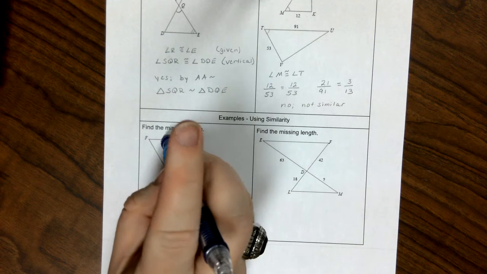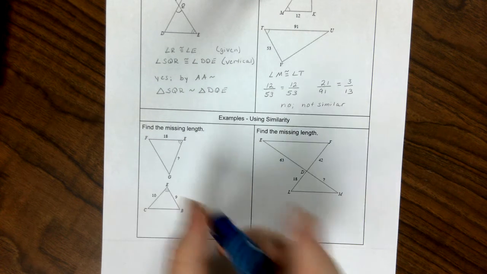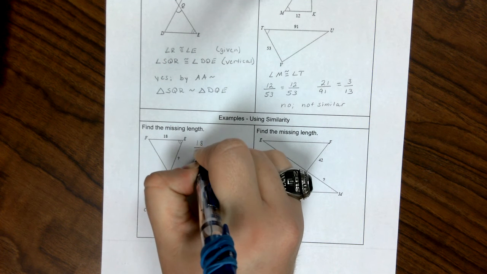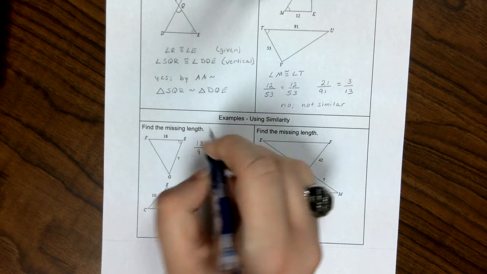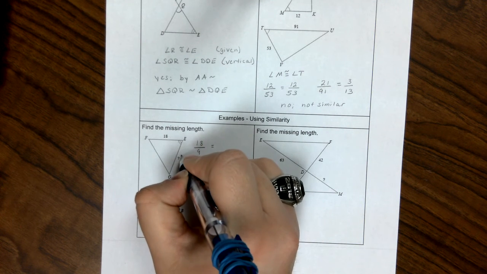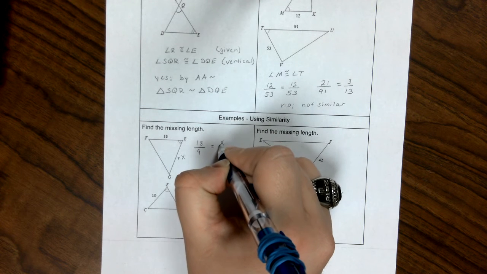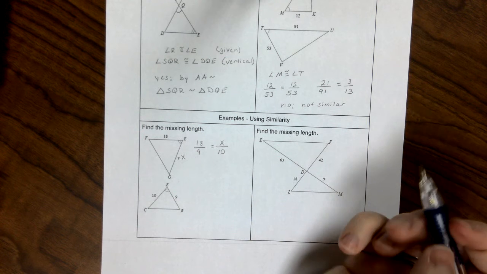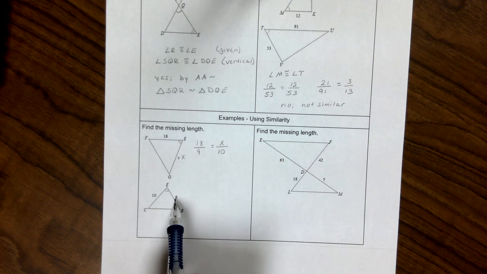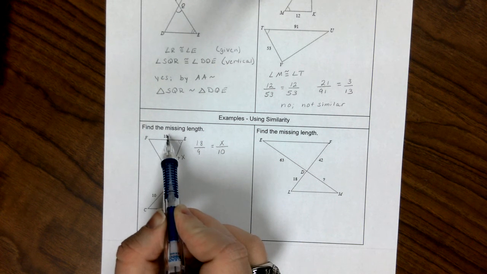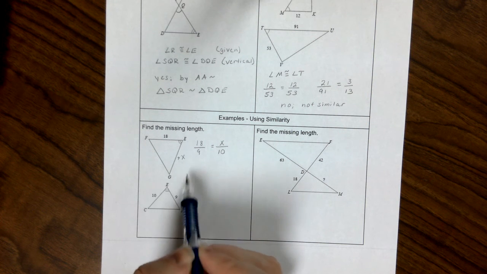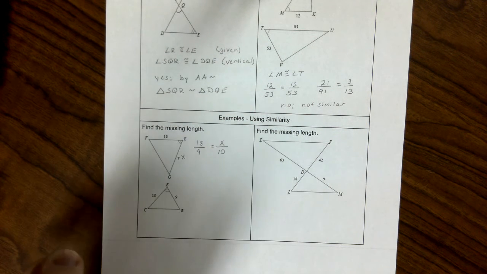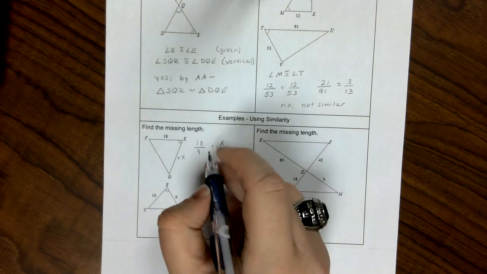So that tells me that the 18 and the 9 go together because they're the smaller. So I'm going to do 18 over 9. And because I did 18 first, I'm going to put that one on top. I'm going to call it x over 10. Now, if you want to do it backwards, 9 over 18 first, and then 10 over x, that's perfectly fine. I don't care how you set this up, as long as it's set up correctly.